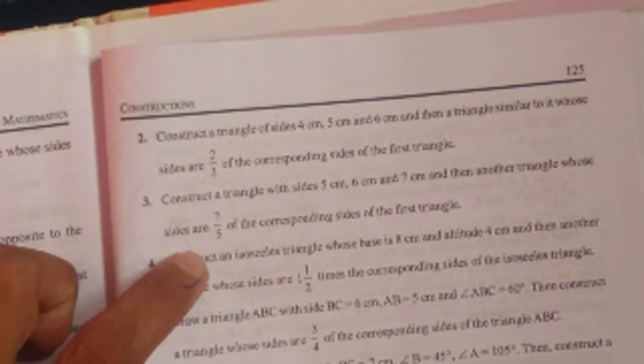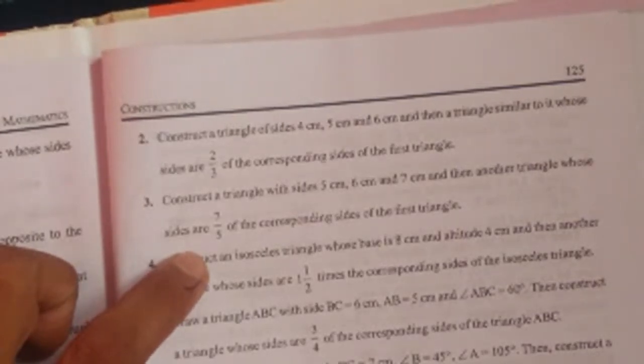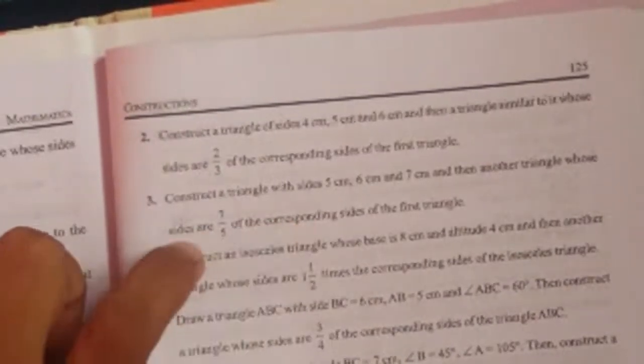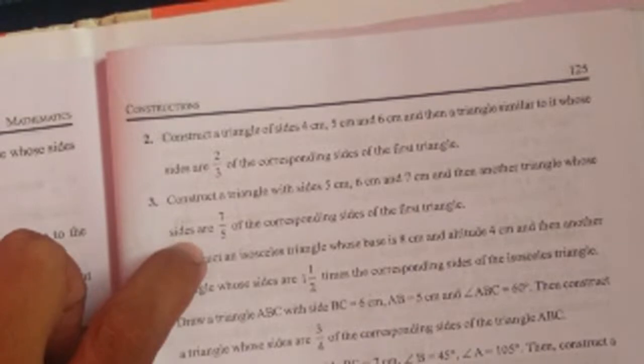First, with the help of scale and pencil, construct a triangle. While constructing the triangle, do it fast. First use the maximum length for the base. 5, 6 and 7 centimeters are given, and the maximum here is 7 centimeter. That's why for the base consider 7 centimeter. Give the names A, B, and C. You can give CA or AC, no problem. So I'll construct here.